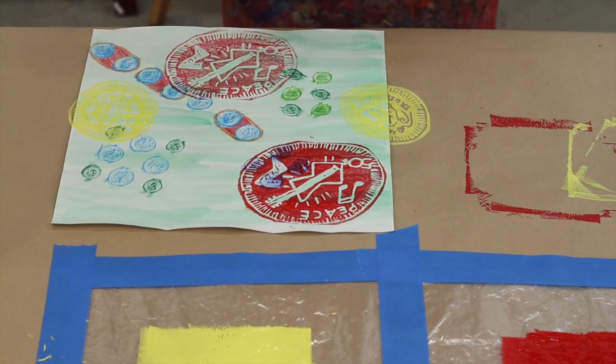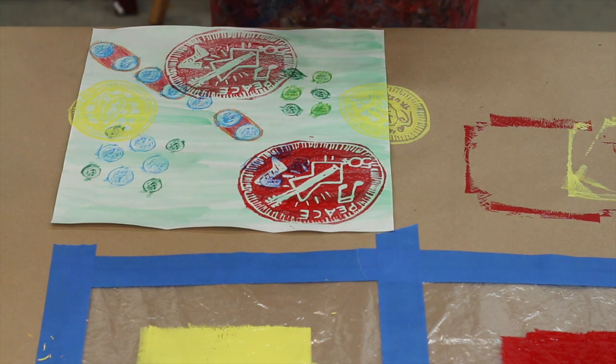While students are waiting to print, they can also use colored pencils to draw into the negative space between coin rubbings to enhance their composition.